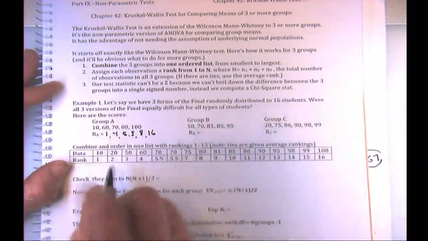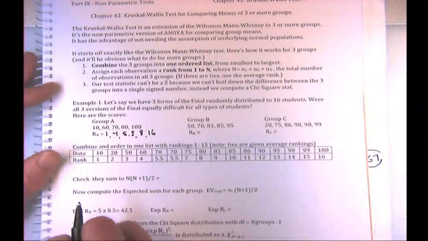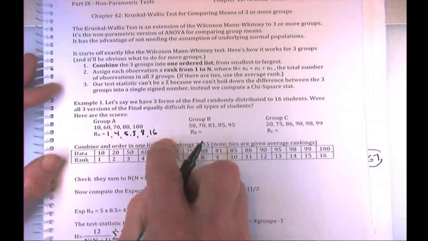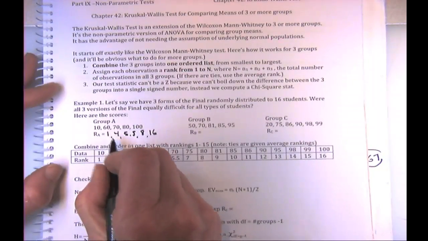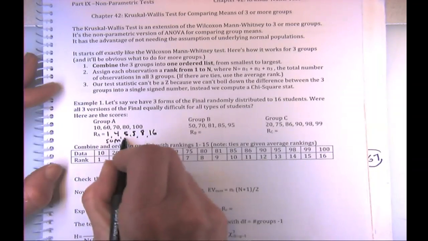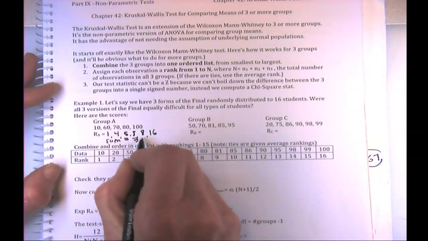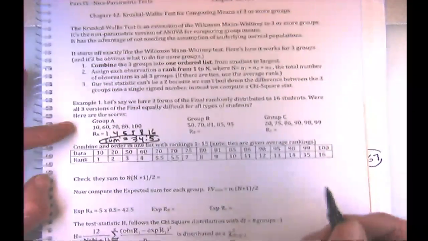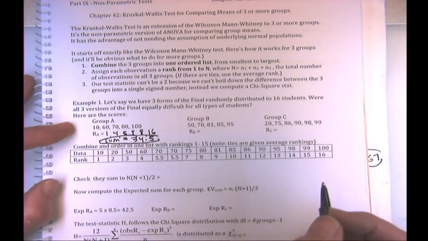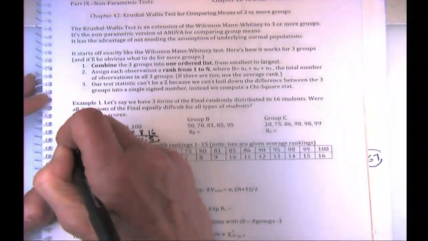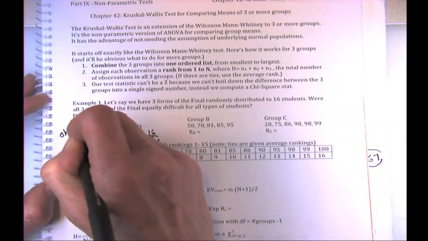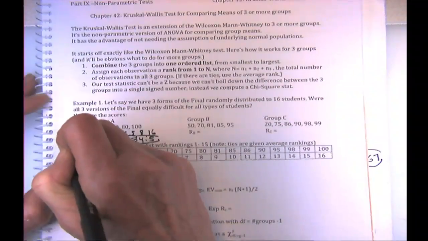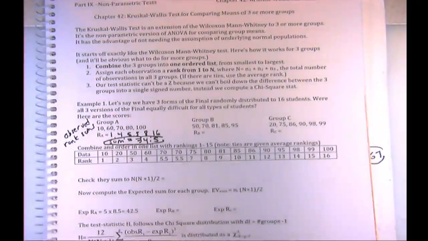We have those 5 numbers, and then we just sum them to take the rank sum. The sum is equal to 34.5. That's our observed rank sum. Let's write that down. These are our observed rank sums, and we're going to do that for all the groups.